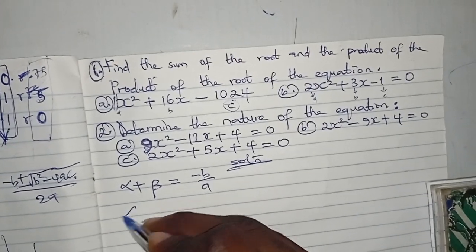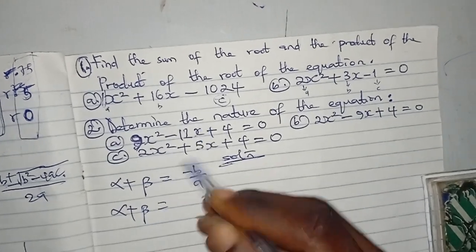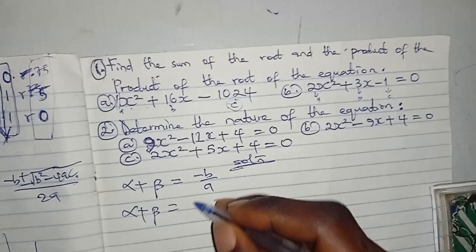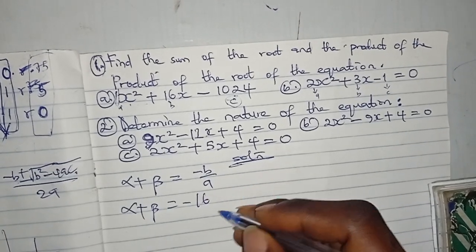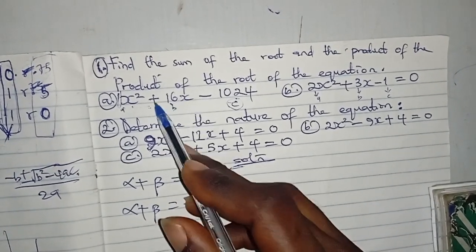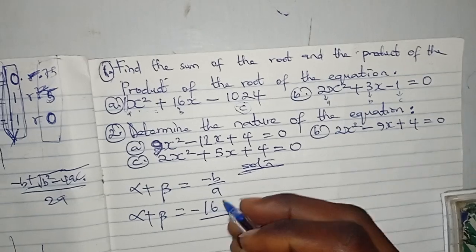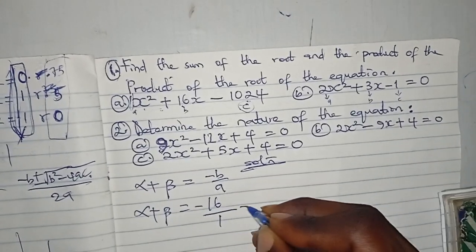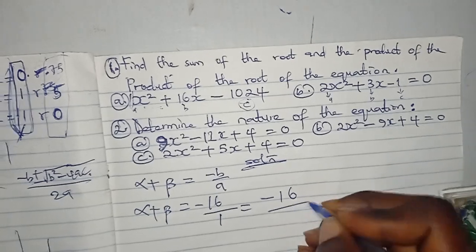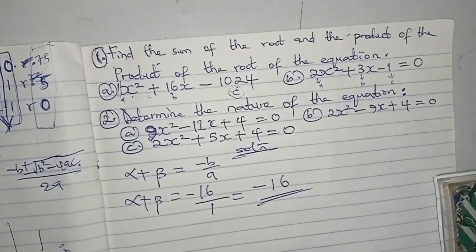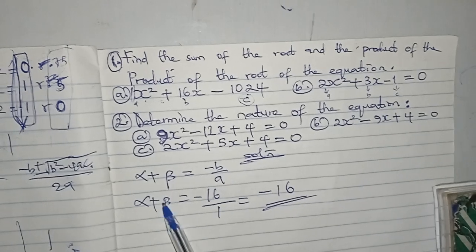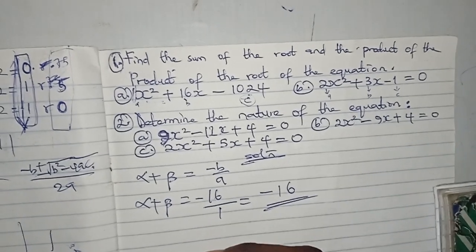So we say alpha plus beta will be equals to, for this first one, which is x squared plus 16x, this is b, I'll say 16 is having minus all over, and always check for the sign following that value. All over a is 1. So this is simply going to be minus 16. Very simple. So where the work is, is learning how to derive alpha and beta. So go and check my video on that.